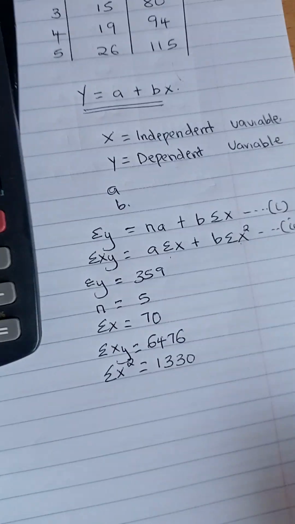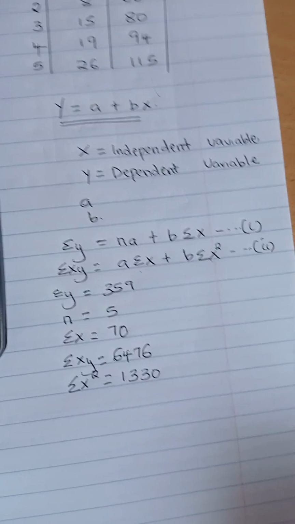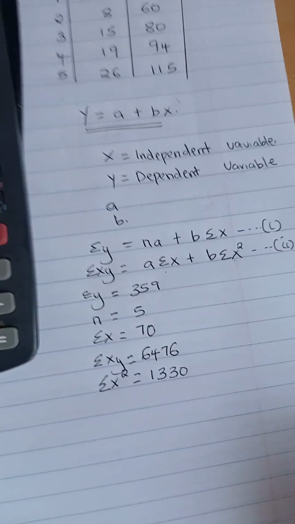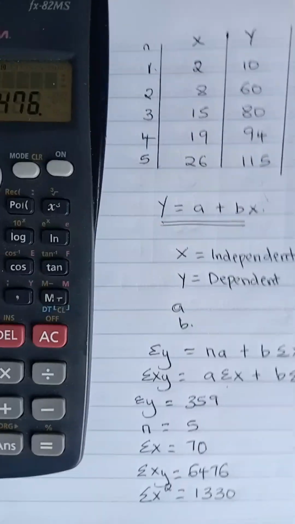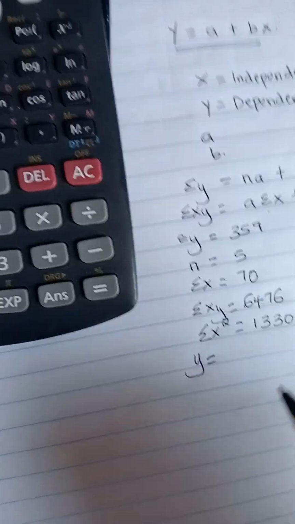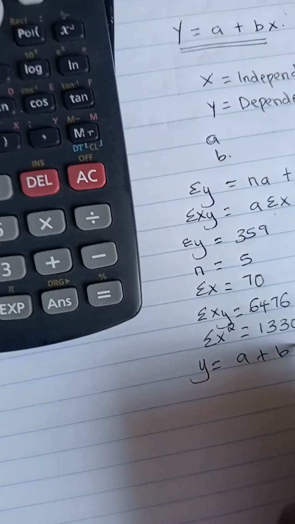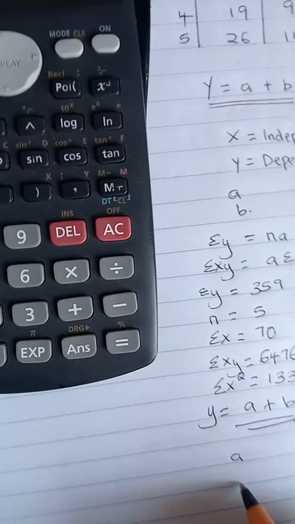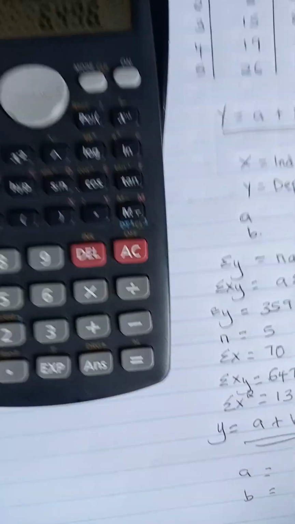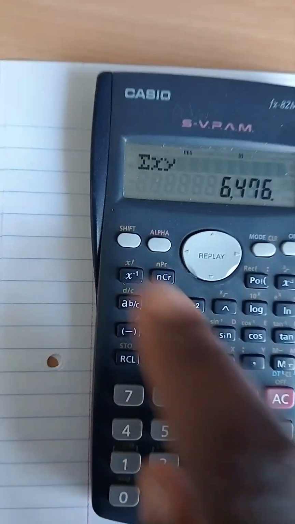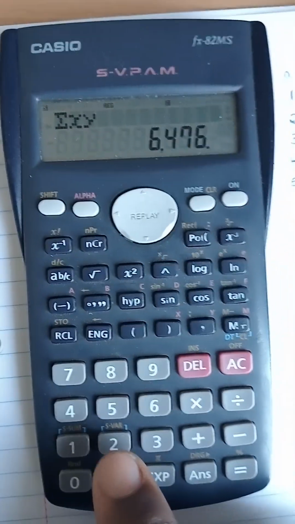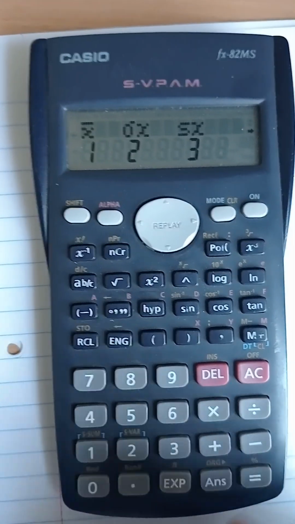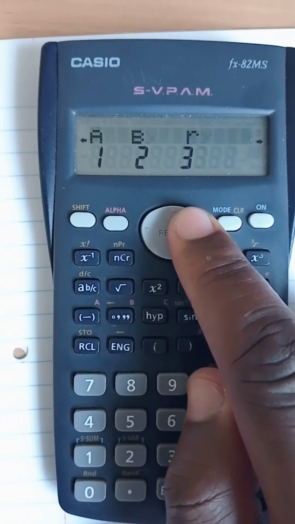But for me here, that is work that is so tedious, so that you can do on your own time and fit. So the next step is to see how easily can I solve that immediately and have my equation y is equals to a plus bx. And I can be able to solve this by getting my a and also my b. So how can I get my a and b in my calculator? So I just press shift, number 2, then I move sideways until I get my a.